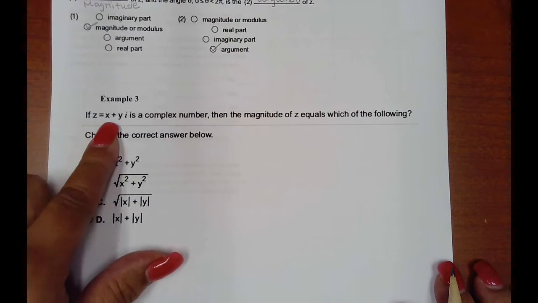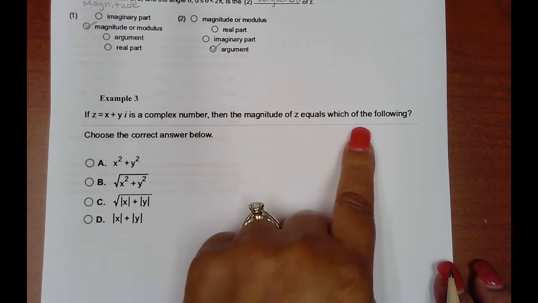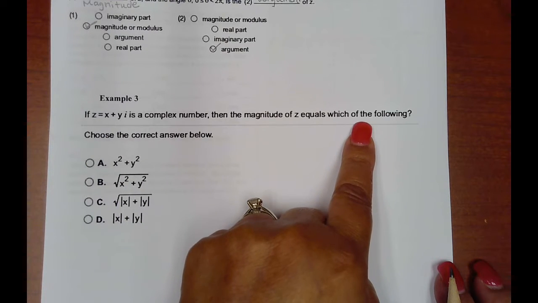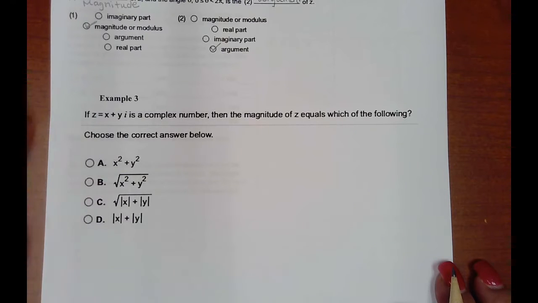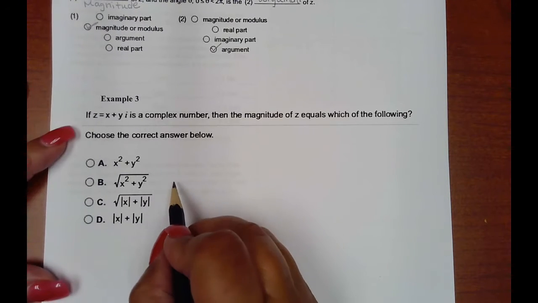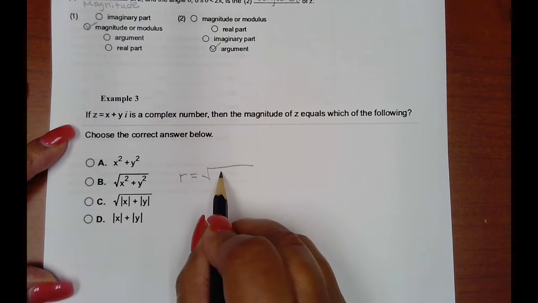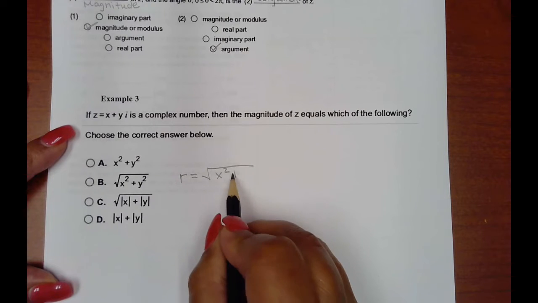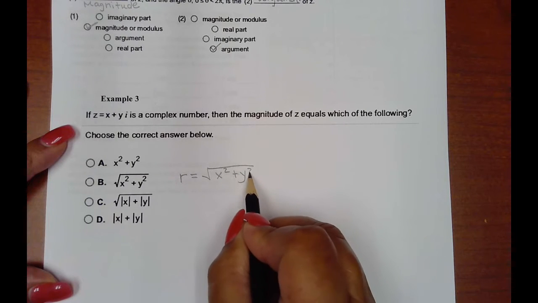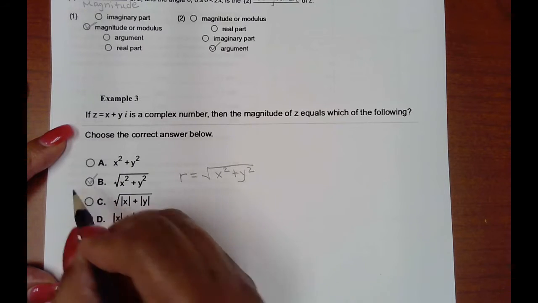Okay, if z is a complex number, then the magnitude of z, the length of that arm, is which of the following? And they're really just asking you for the r value. So r is equal to the square root of x squared plus y squared. And that would be choice B.